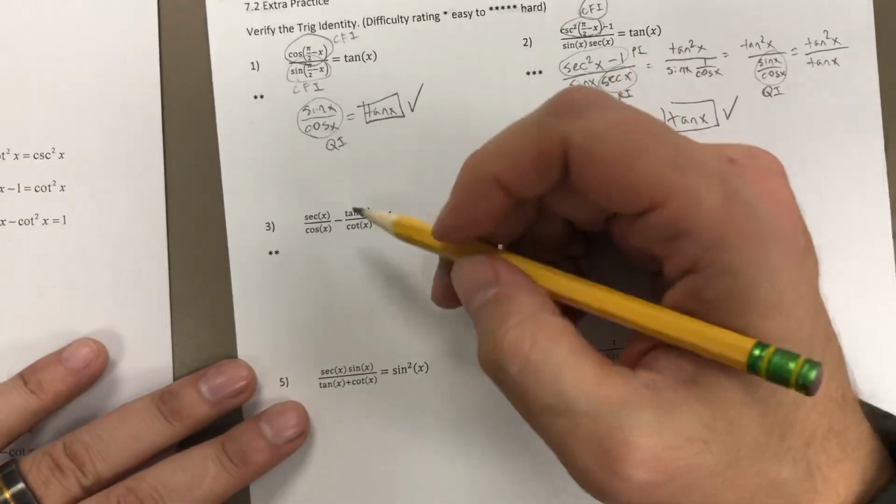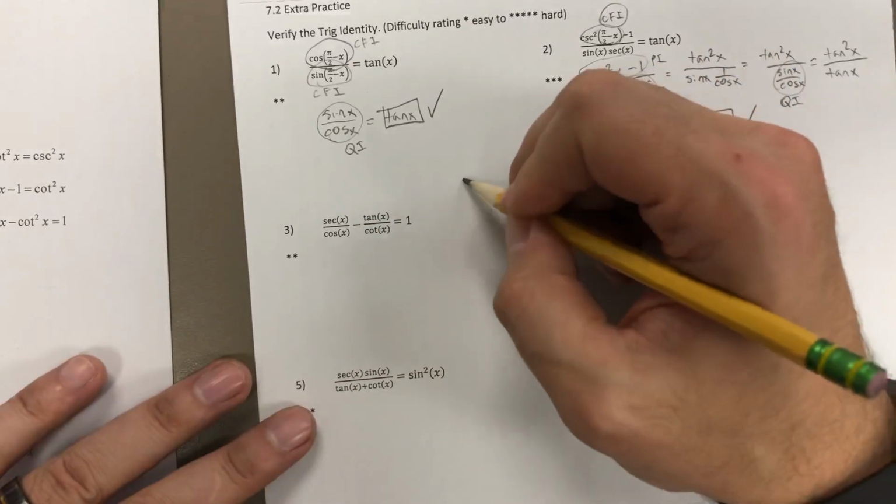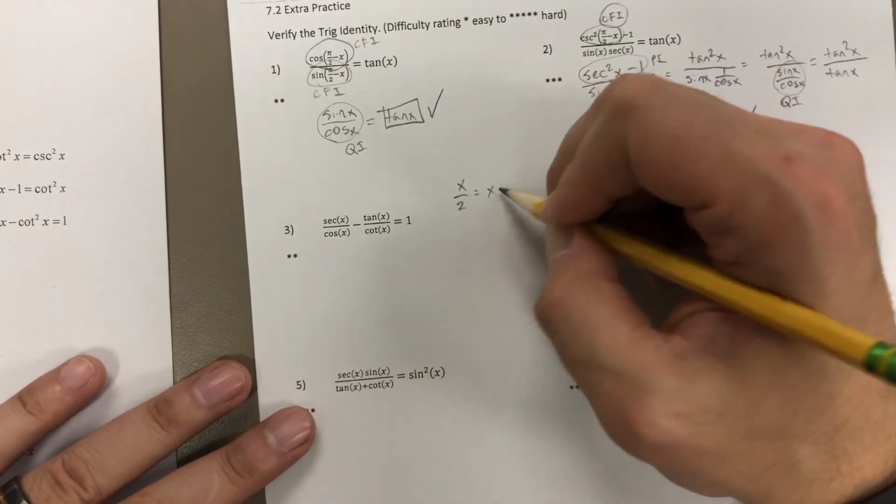What I do instead is just kind of separate them. Because if you have a fraction, like x over 2, you can turn that into x times 1/2.